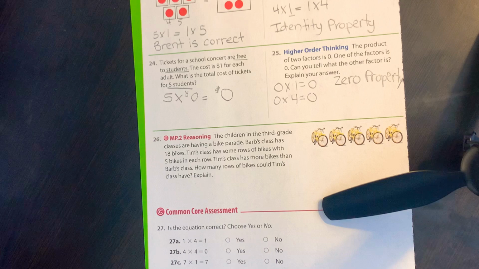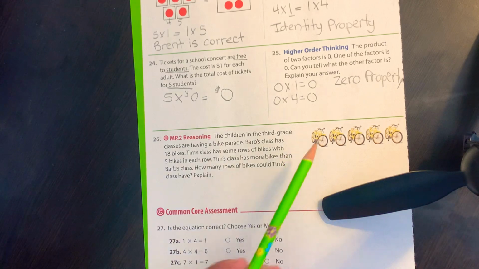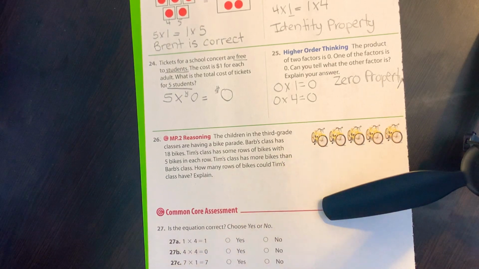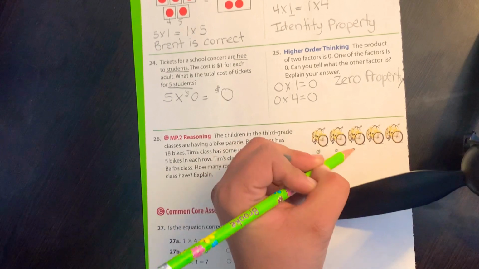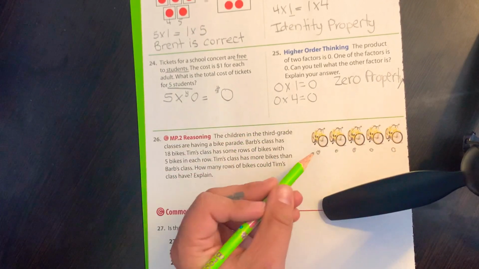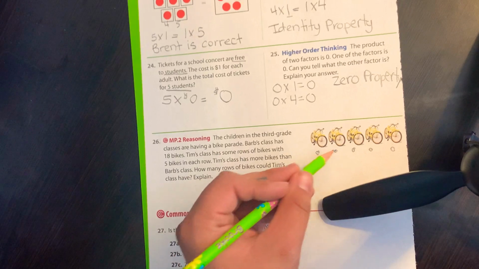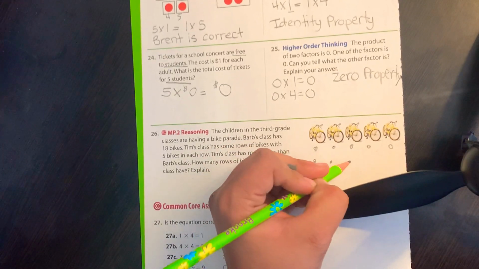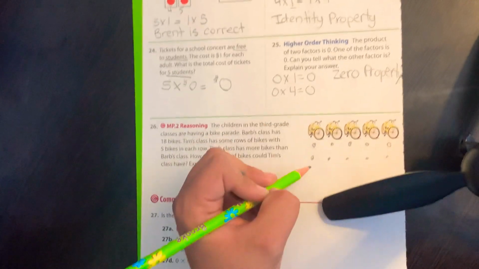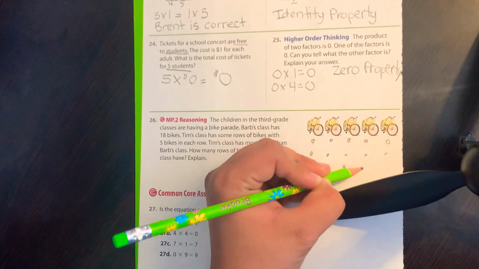Okay, so we know that we're going to have to put these into rows, and that he has 5 in each row, so in that he has more than 18. So if I added another 1, 2, 3, 4, 5, 6, 7, 8, 9, 10, that's not more. 11, 12, 13, 14, 15, 16, 17, 18, 19, 20.